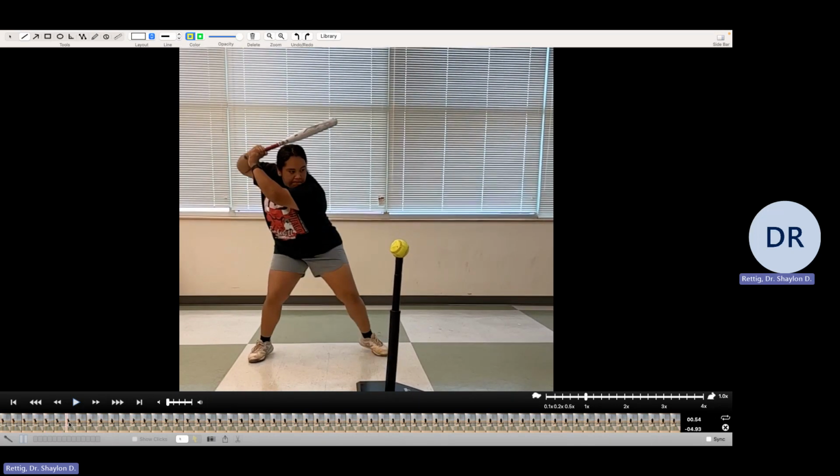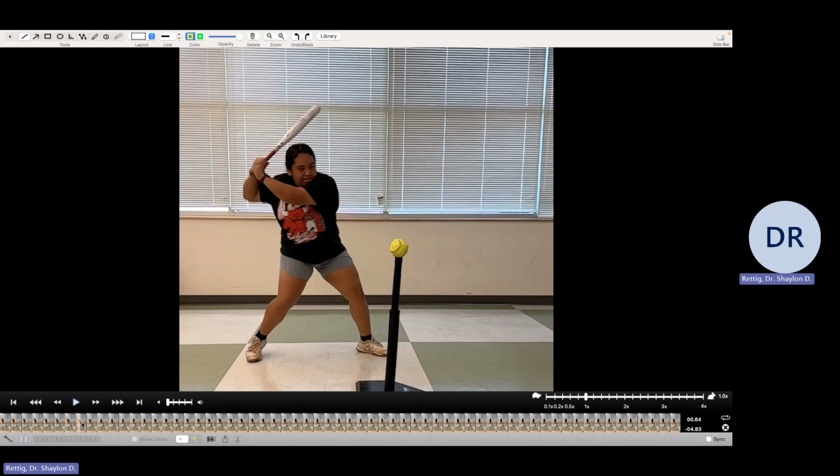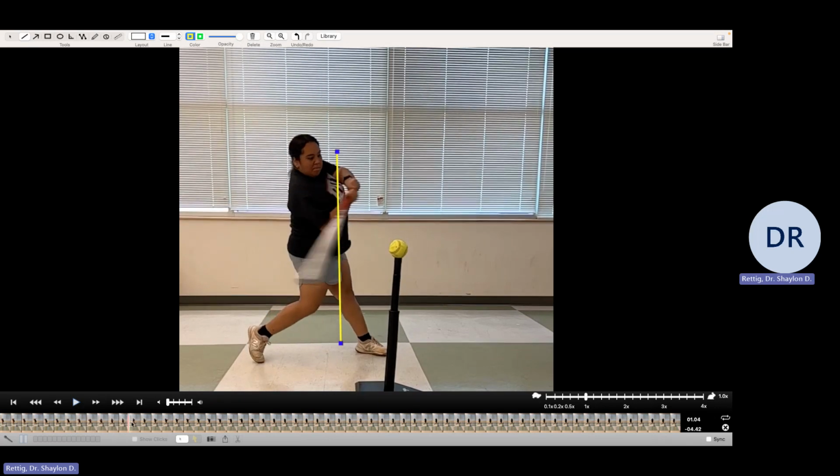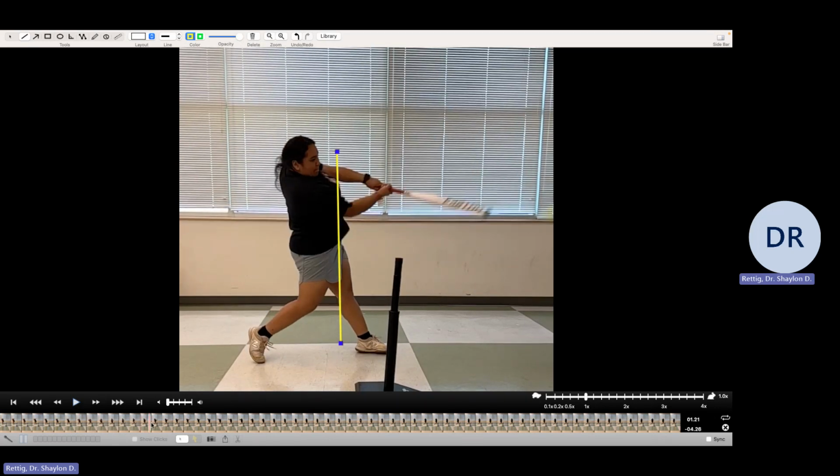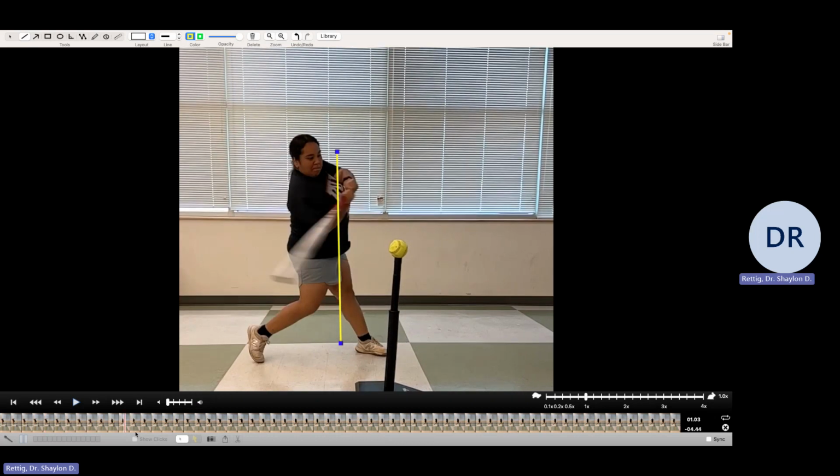We also check you at toe touch, make sure you're not dumping the barrel. We want the bat in front of the hands there. And then once you get to the heel plant position, I'm gonna draw a line, kind of anterior hips. We wanna make sure you're rotating around that line and not going past it there. That looks great, all right?